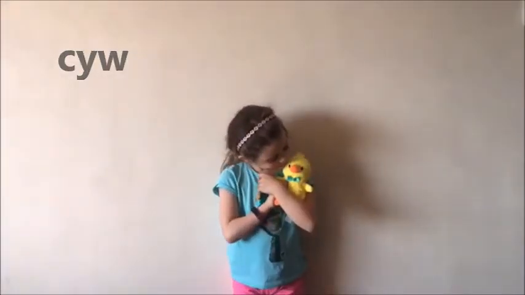Here are some other useful words for a Pasg. Cyw. Cwningen. Cwningen y Pasg.